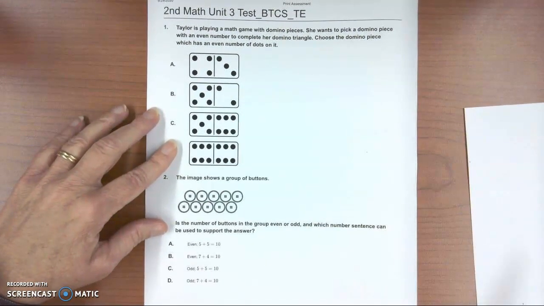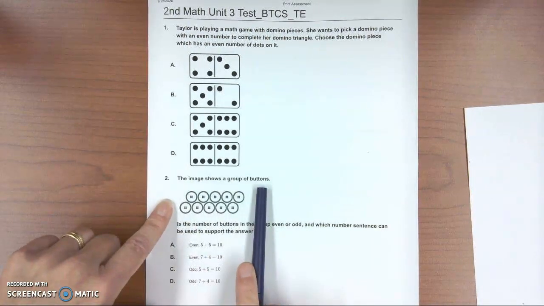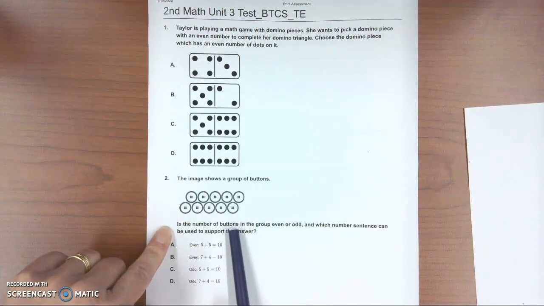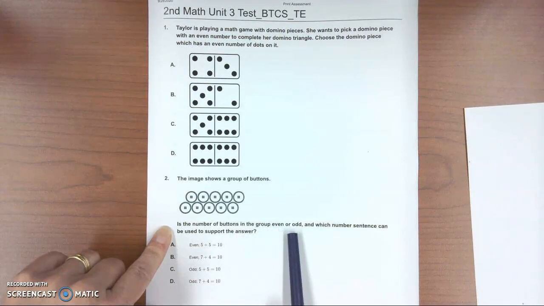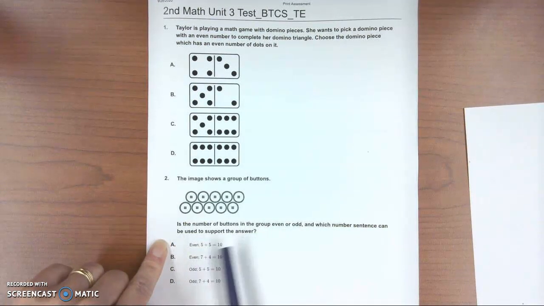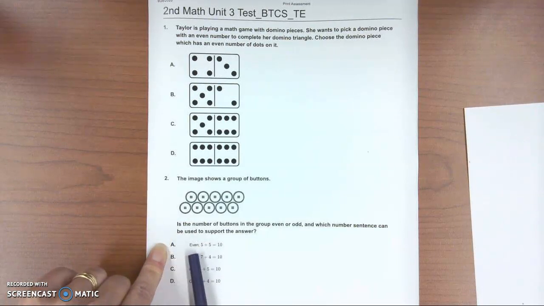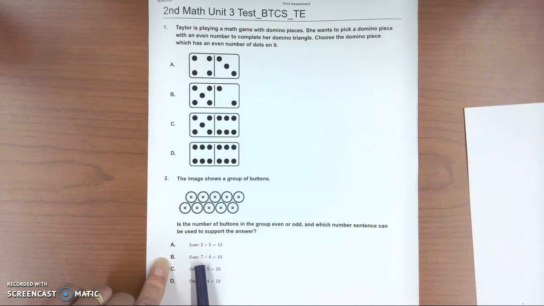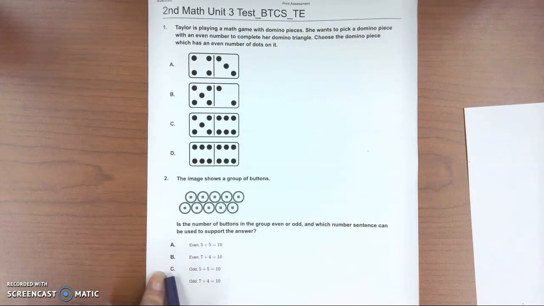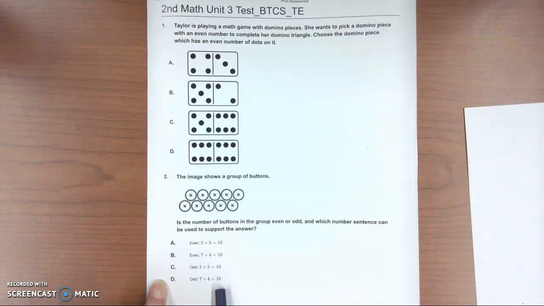Question 2. The image shows a group of buttons. Is the number of buttons in the group even or odd? And which number sentence can be used to support the answer? A, even. 5 plus 5 equals 10. B, even. 7 plus 4 equals 10. C, odd. 5 plus 5 equals 10. D, odd. 7 plus 4 equals 10.